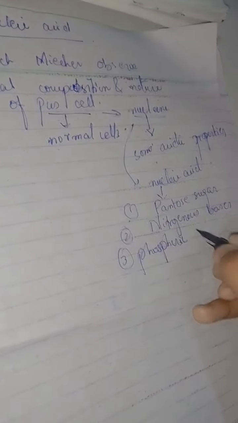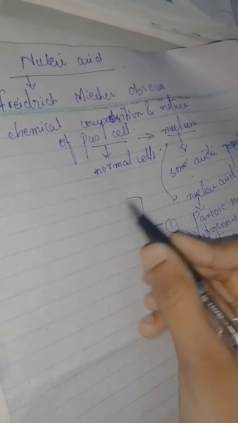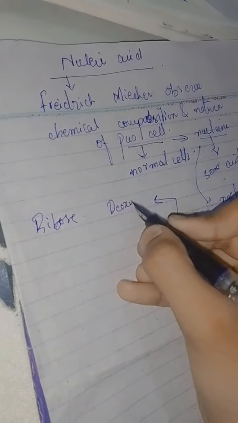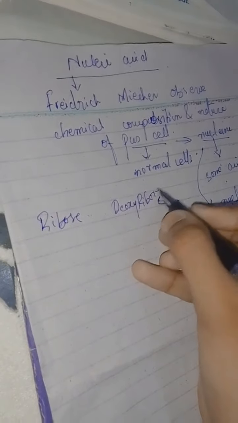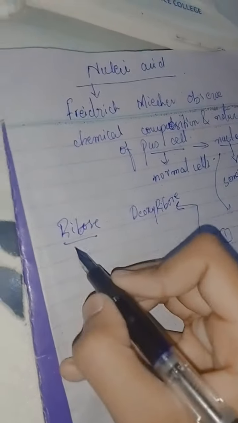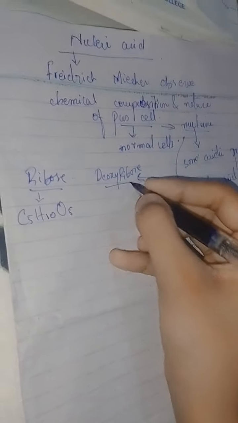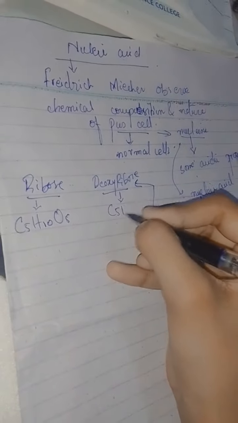Then further study was done on pentose sugar. He observed two sugars in it, ribose sugar and deoxyribose sugar. Ribose sugar contains C5H10O5, and deoxyribose contains C5H10O4.